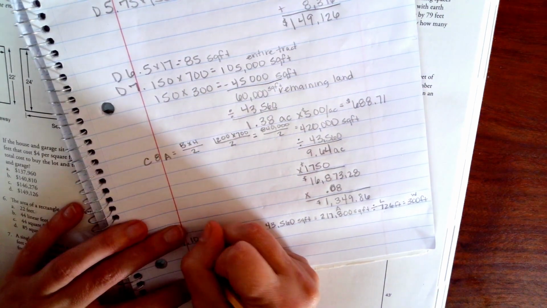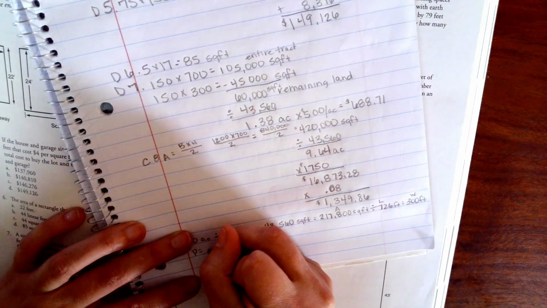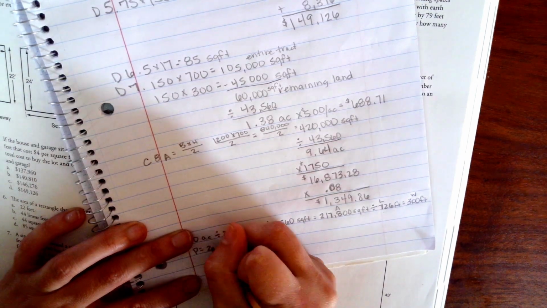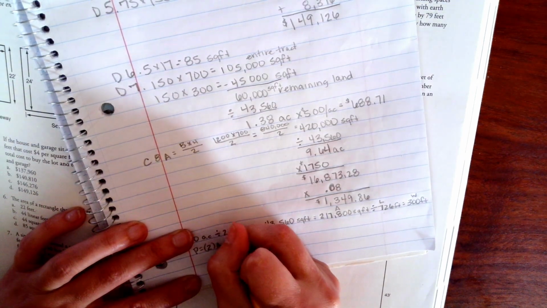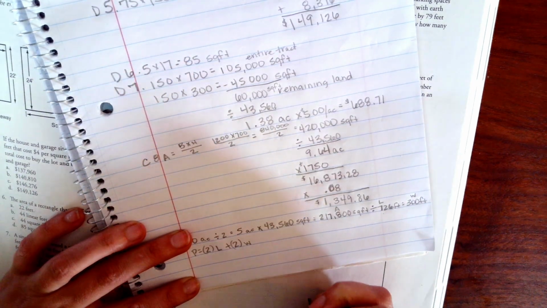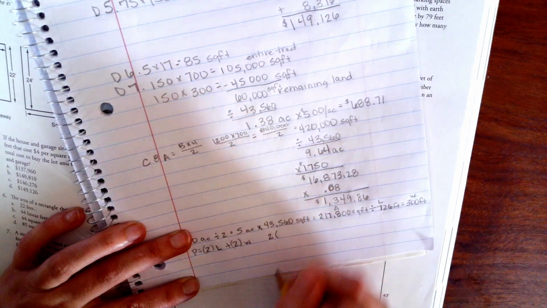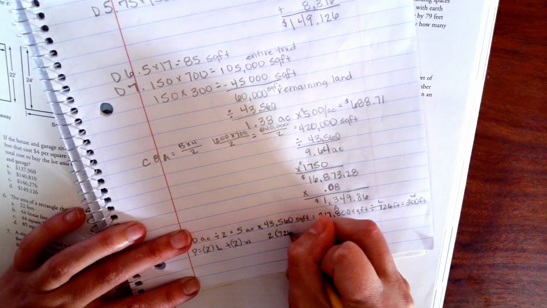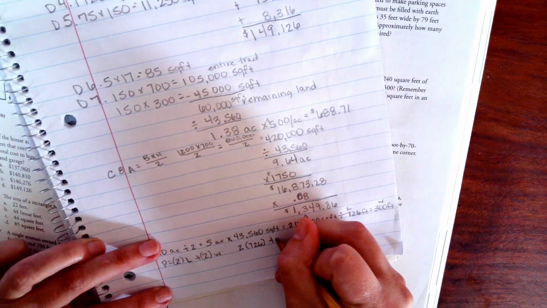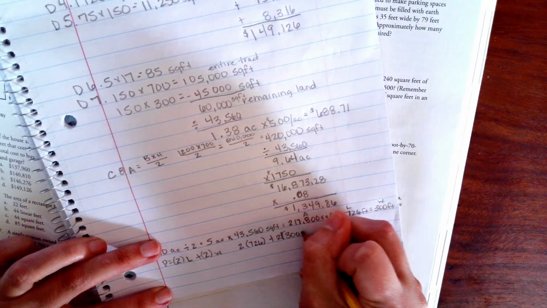And perimeter is, I'd say, 2 times the length plus 2 times the width. So we have 2 times 726 plus 2 times 300 feet.